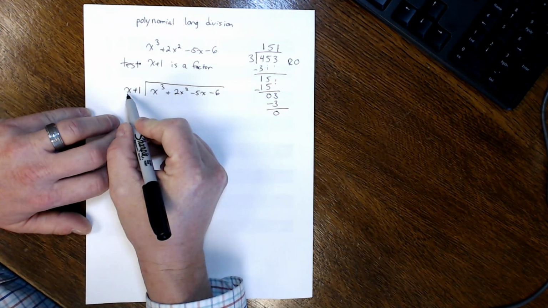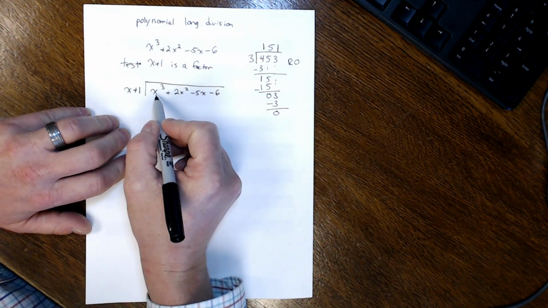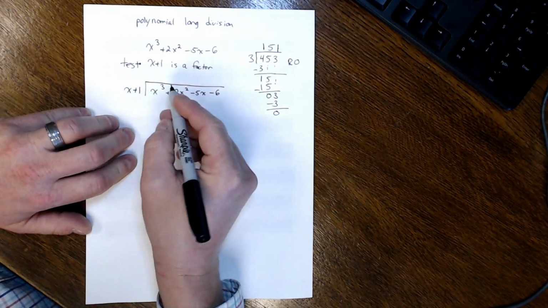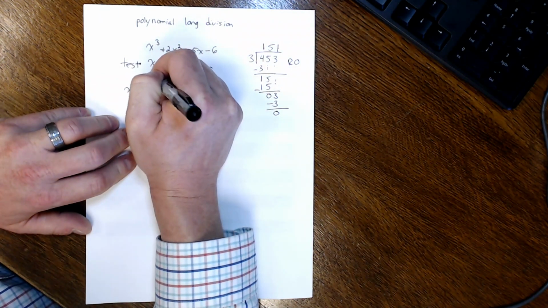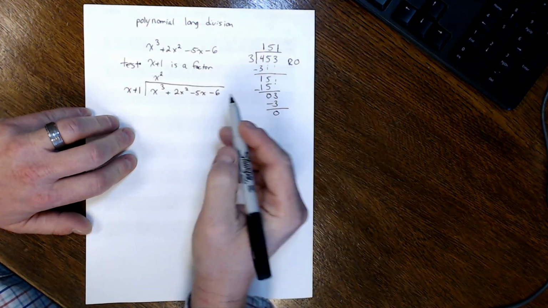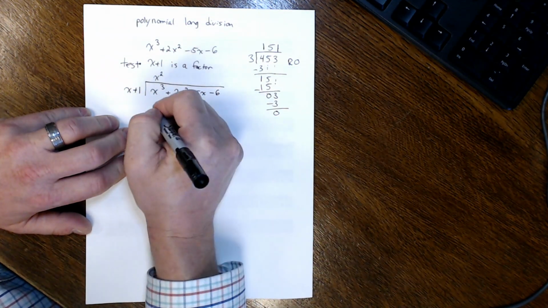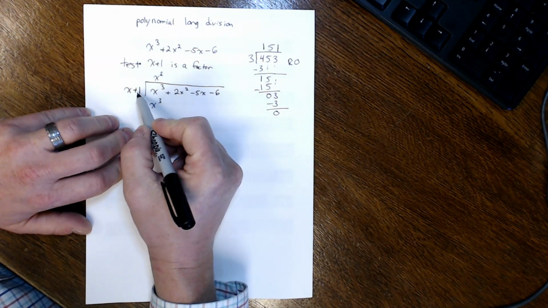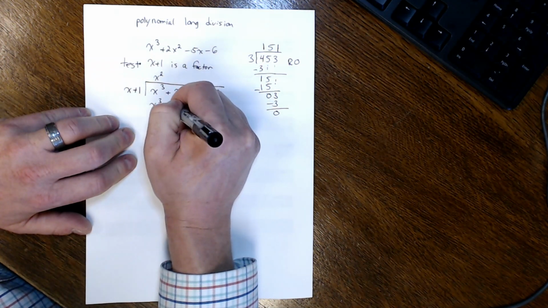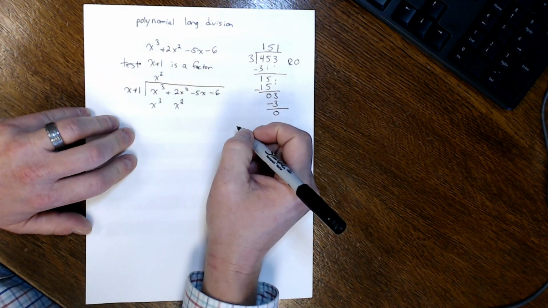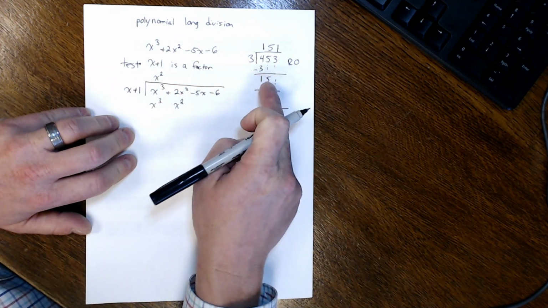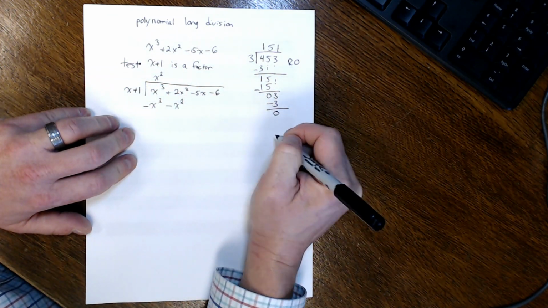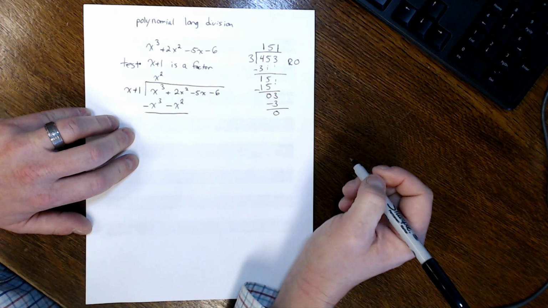Now what I'm going to do is check to see how many times does x go into x cubed. In other words, what do I have to multiply x by to get it to equal x cubed? Well, that's going to be x squared. Now I'm going to do x squared times x is x cubed. I'm going to do x squared times 1, and that's going to be x squared. You have to switch the signs here, just like we did over here where we subtracted.